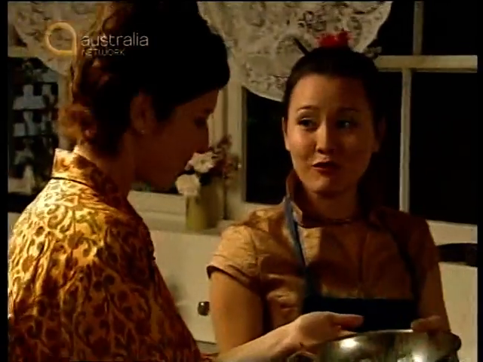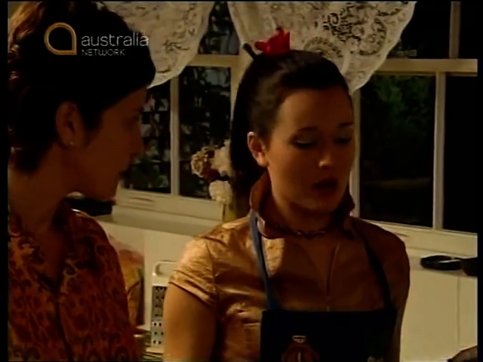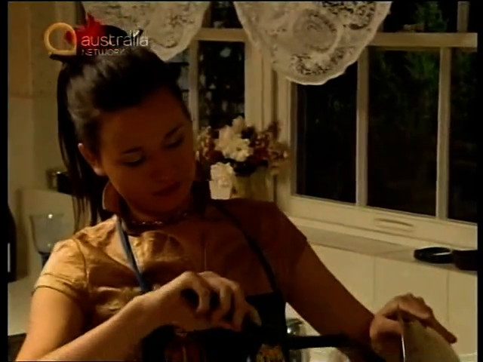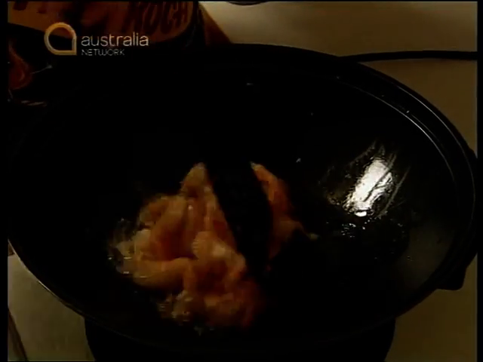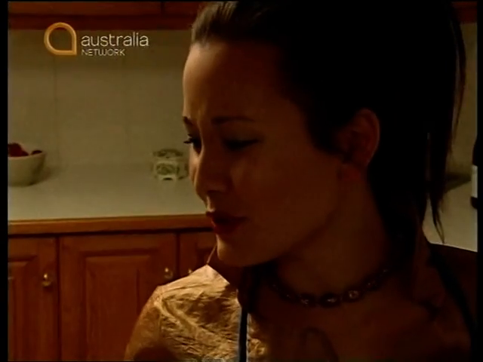Now what? Now we'll fry the prawns. The oil must be very hot. It doesn't take very long. While I'm doing that, you can chop the leeks. Chop them very fine. Like this? Yes, sort of.